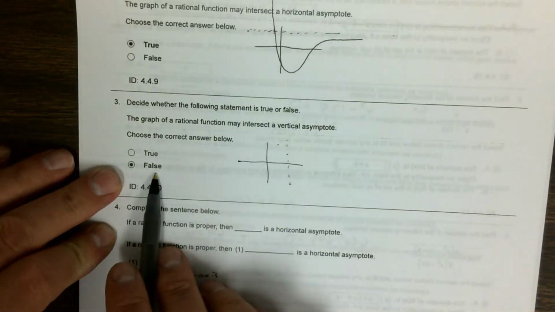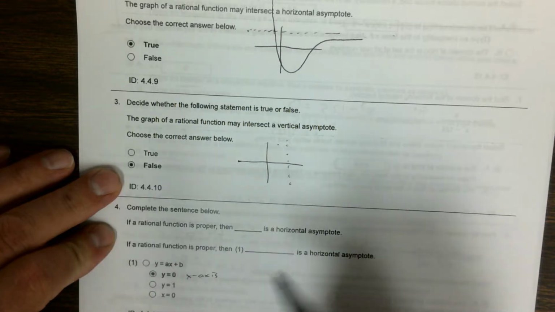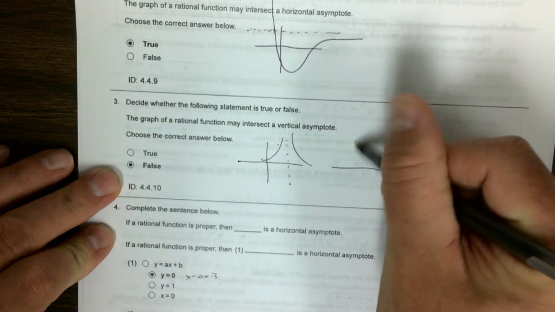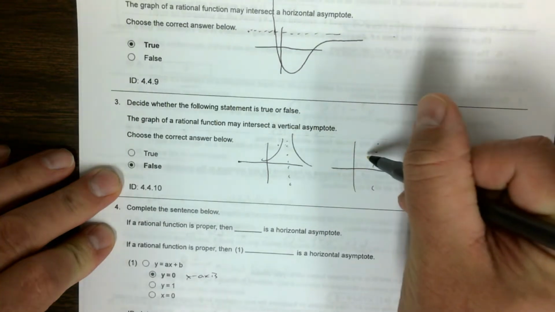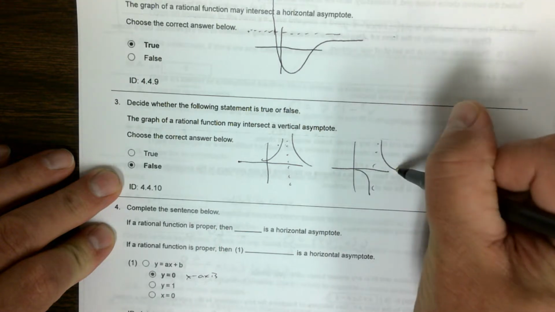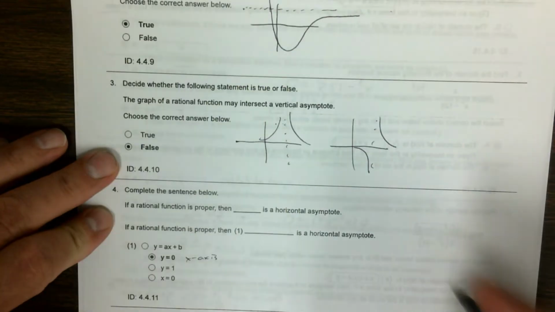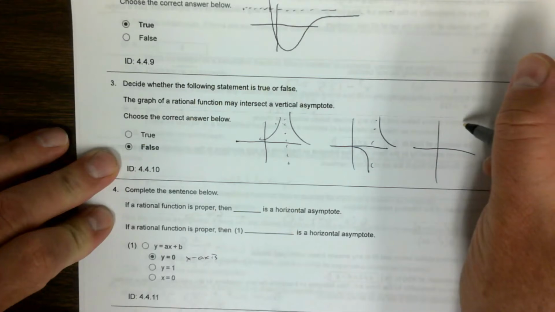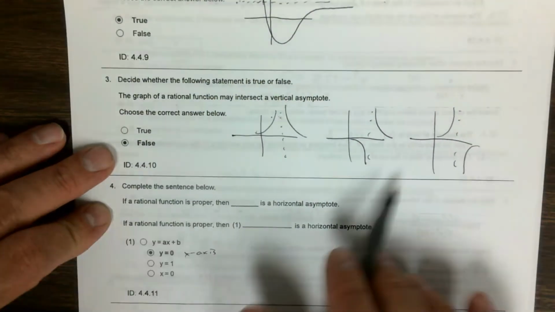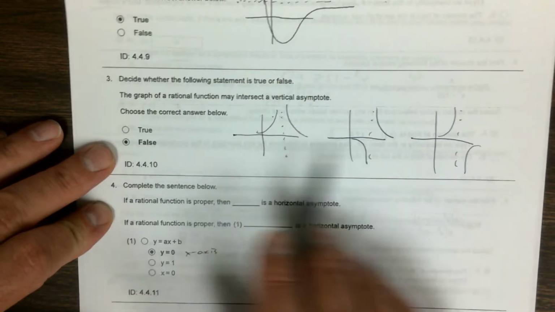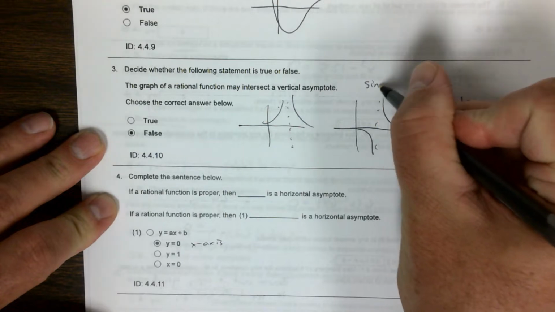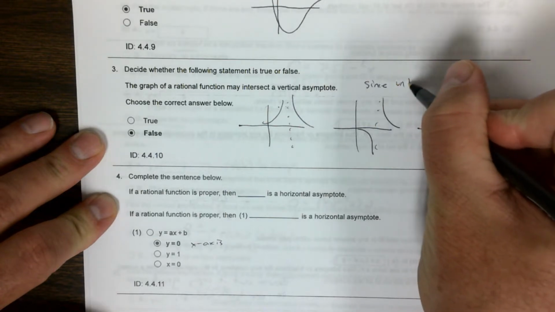So if you have a vertical one here, it's either going to go up like that, or one side would be down and the other side would be up like that, or like even this side's up and this side's down. So those would be like never intersecting your vertical asymptote, because you can say it's undefined in the table.